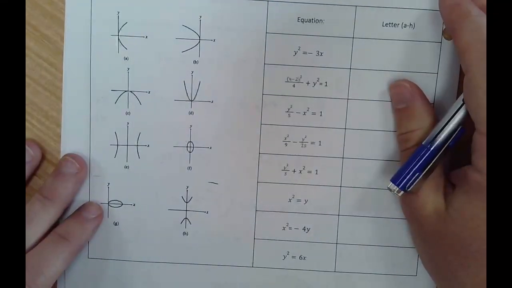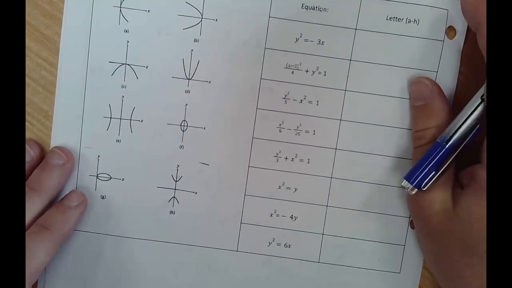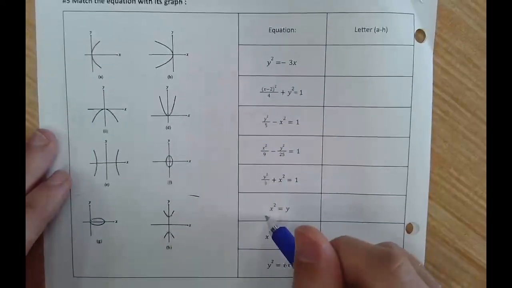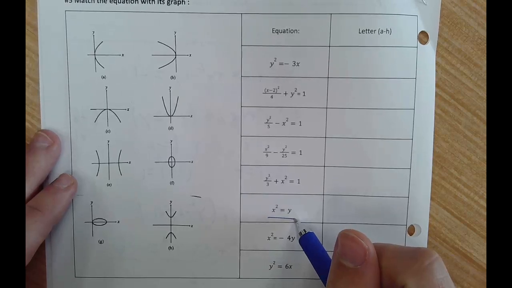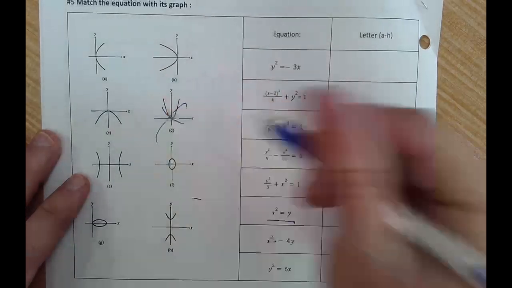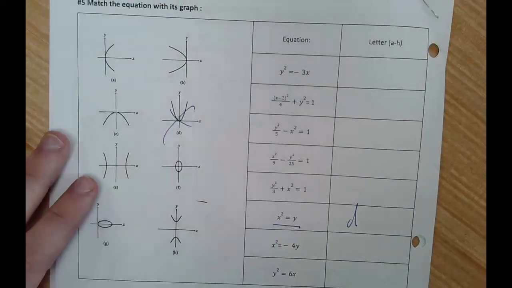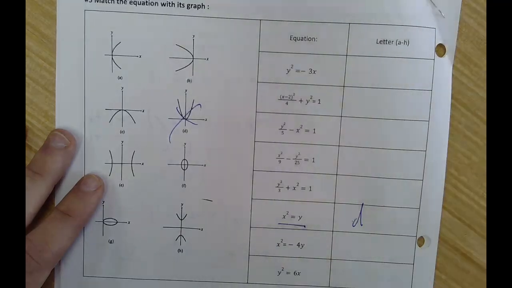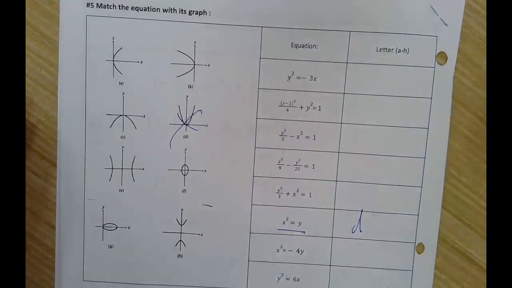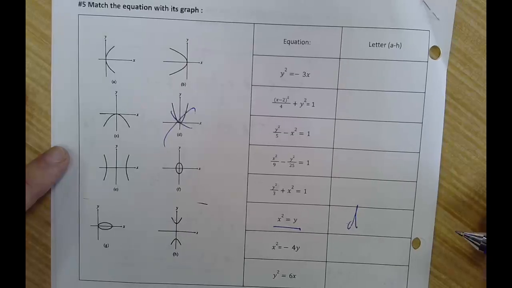All right, we're on the last problem. So this is a matching problem. I would start with easiest and then go to the hardest. I notice right here, this is just a parent function parabola. That's going to be D. Cross that out. What else we have?